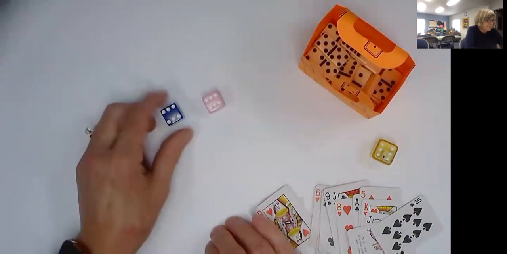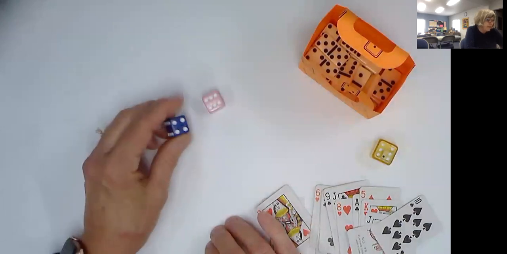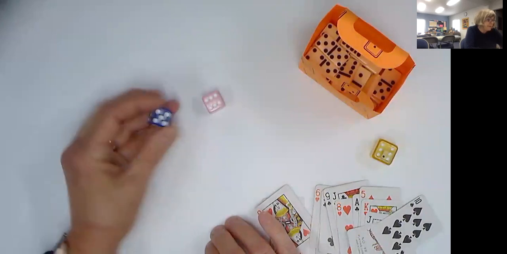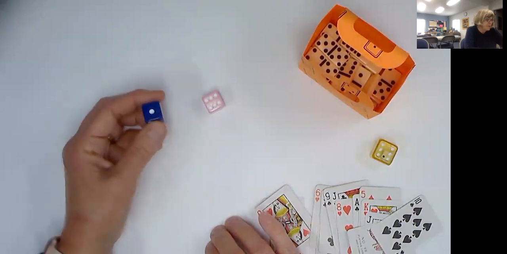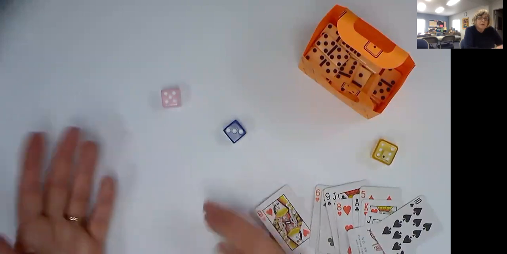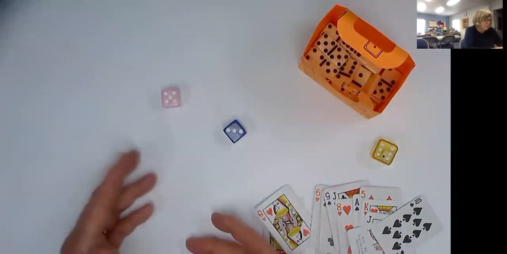Well, let's think first. What happens on a regular die? I'm looking at every face on the cube. And basically what I see are the numbers 1 through 6. So when I roll 2 dice, I'm generating one of those numbers, 1 through 6, on each one.